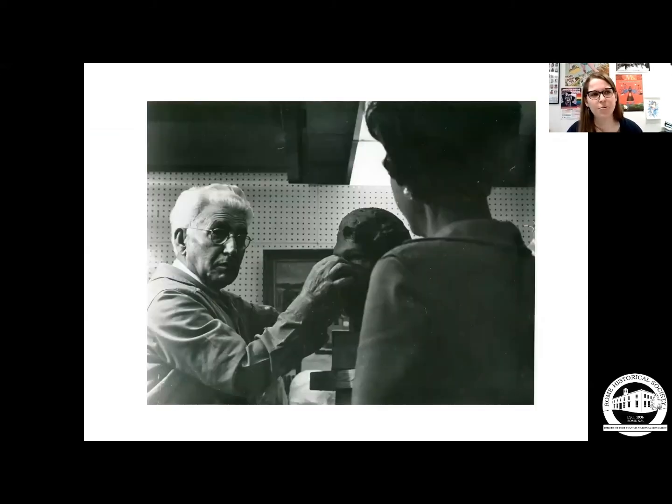The studio at the college was important for him also because it was separate from his home. It was a place to go and work and focus. And I think in these days, a lot of us working from home can really relate to that idea of getting separation between your home space and your workspace.